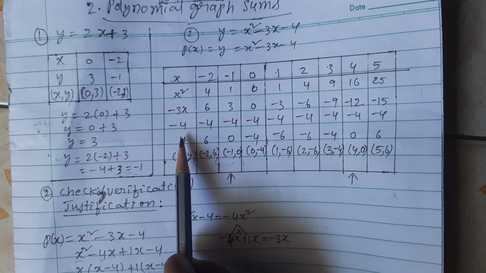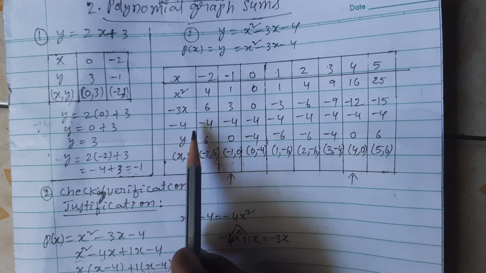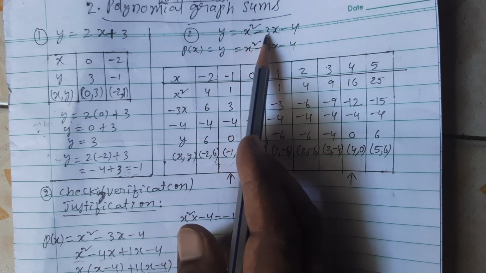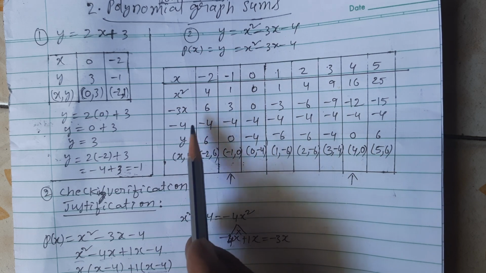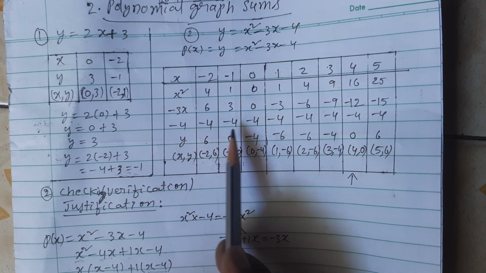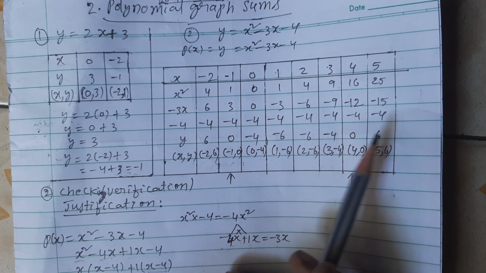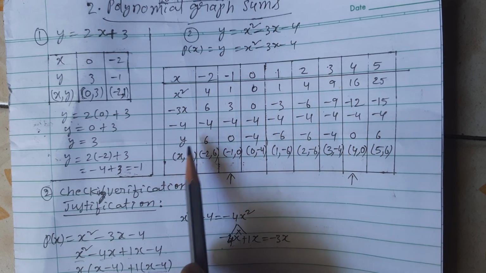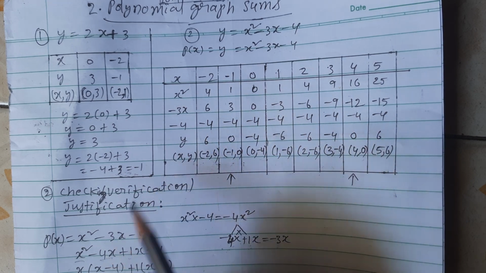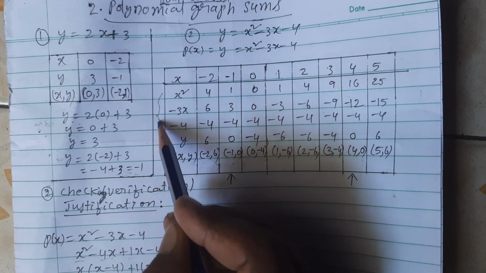Fourth value is there, minus 4. It is common for all, because in the given polynomial there is a minus 4. That's why always take minus 4 in the last third column. Minus 4, minus 4, minus 4, like that you take every point. Now y value means add all these.